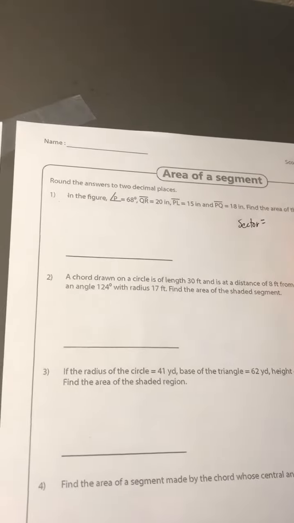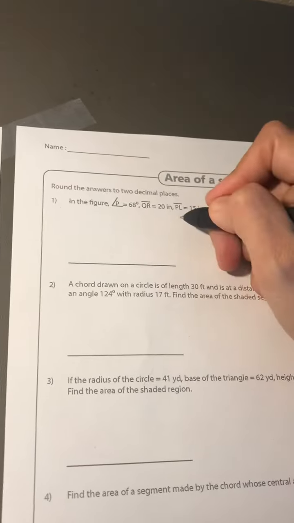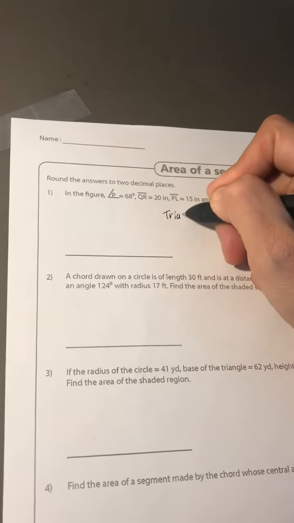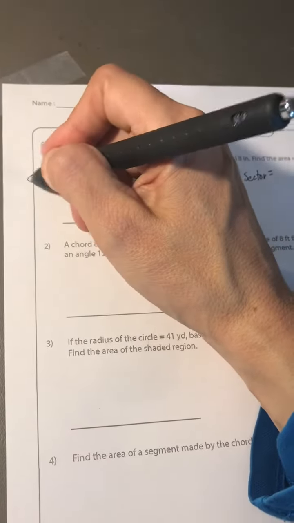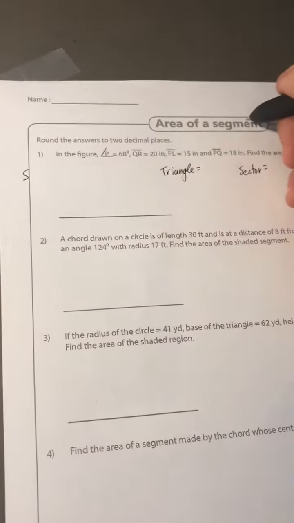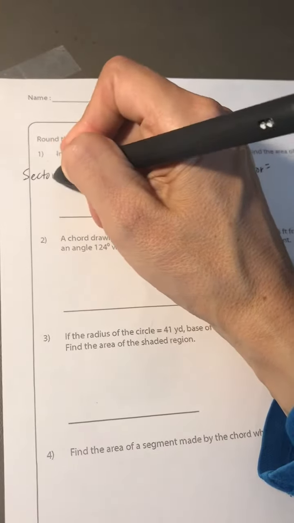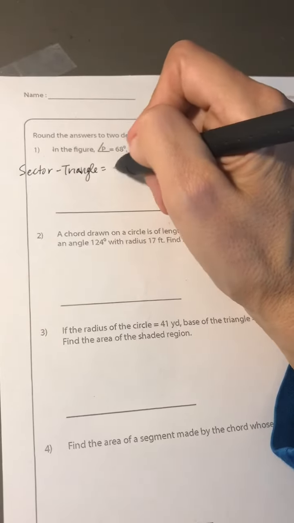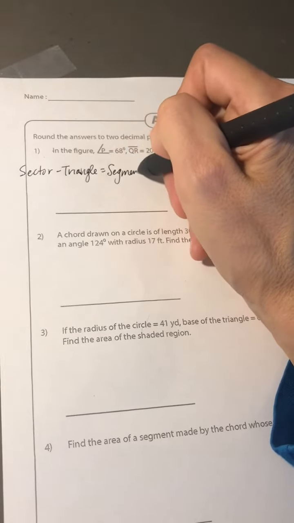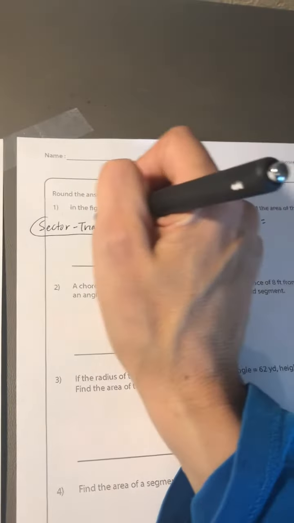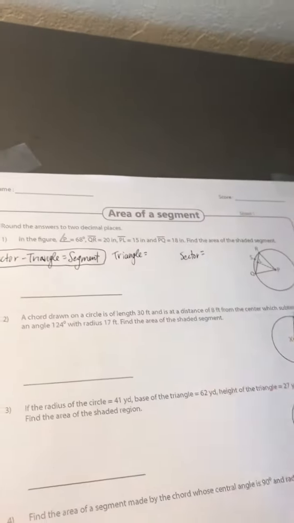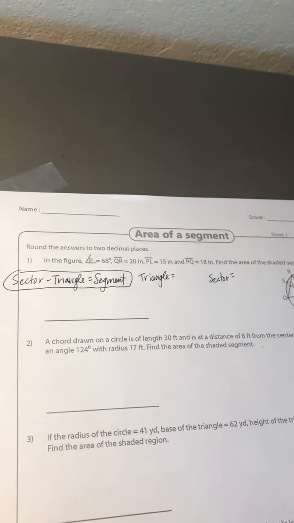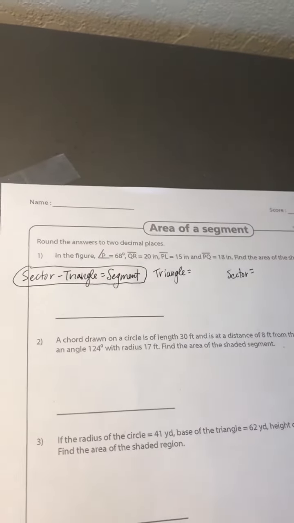So if I knew the sector, which I don't, and I know the triangle, which I don't, but if I did, I could find the area of the segment, also known as the sliver, because the sector minus the triangle should equal the area of the segment. Okay, and that's what we're getting from question number one. So that's kind of, if you want to call it a formula, it's not very formal, but it's a way that we were working this out in our mind.